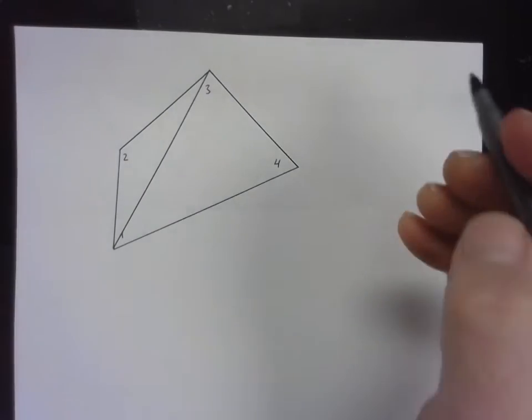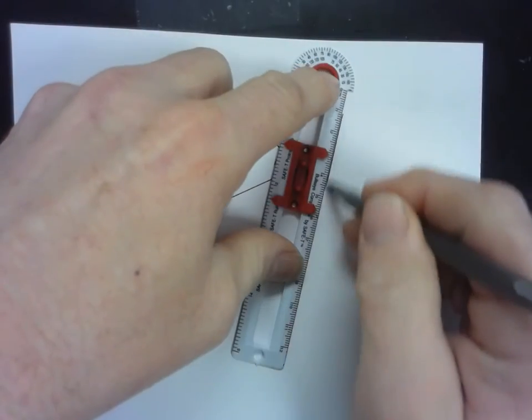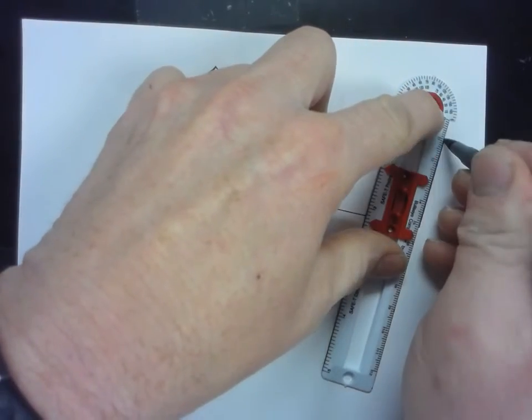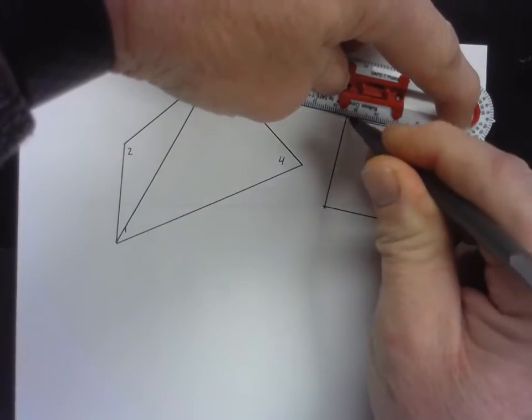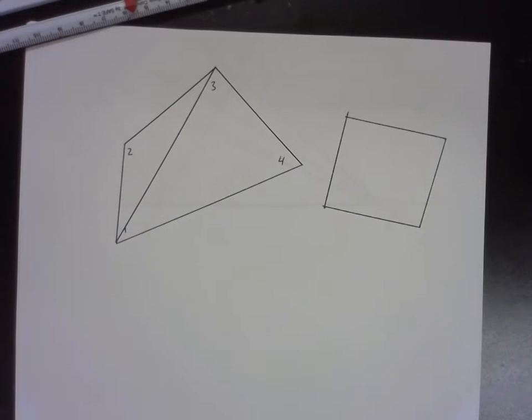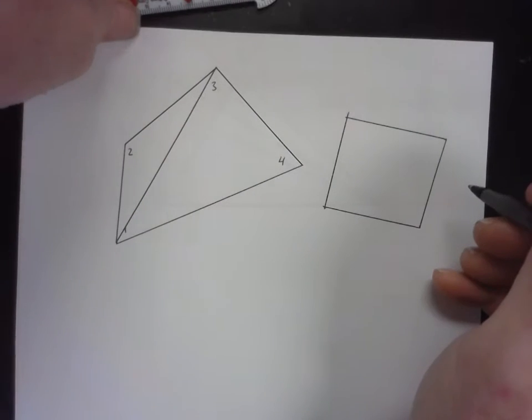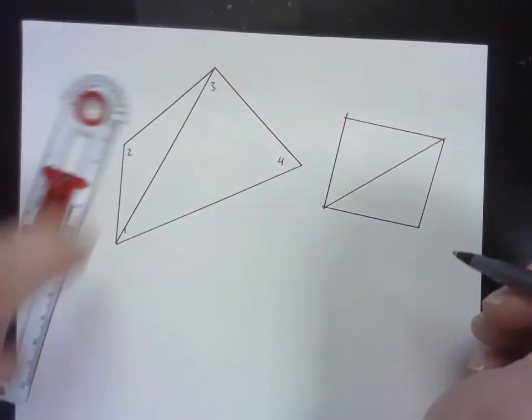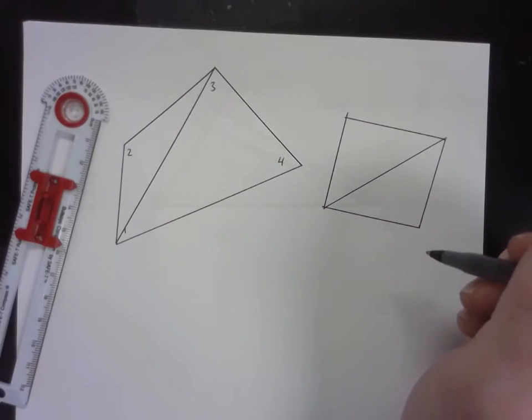Well, what if it was a different quadrilateral? How many triangles make up that quadrilateral? Two. There's two triangles there, isn't there? How many triangles make up every single quadrilateral? Two. Right? Two.